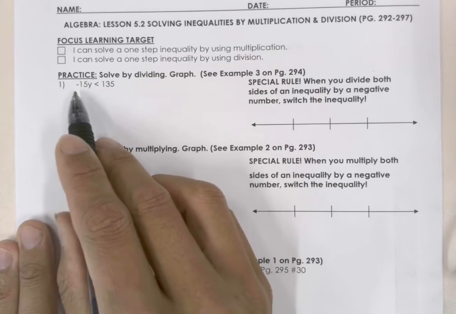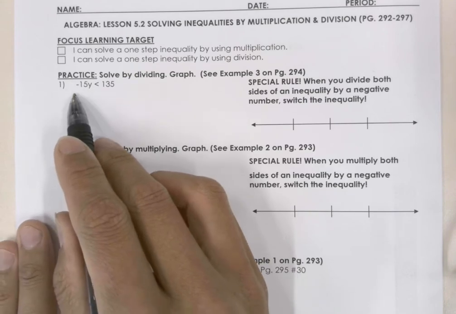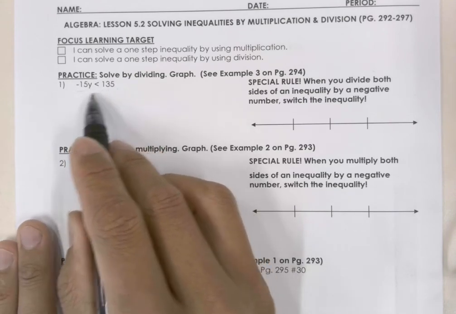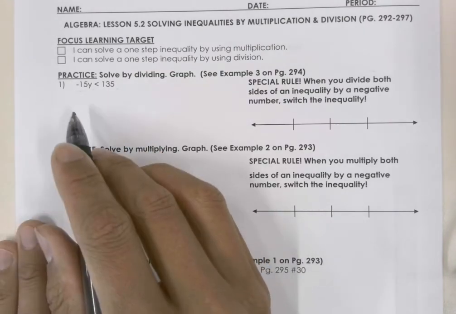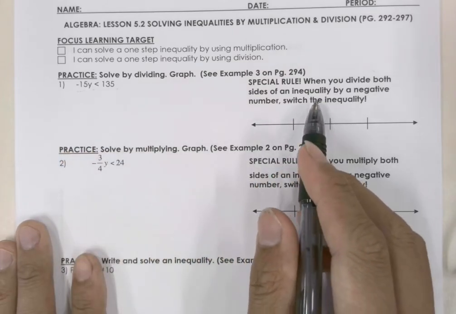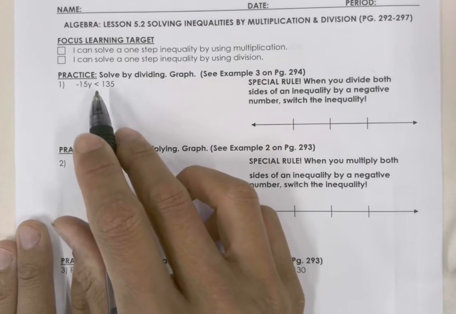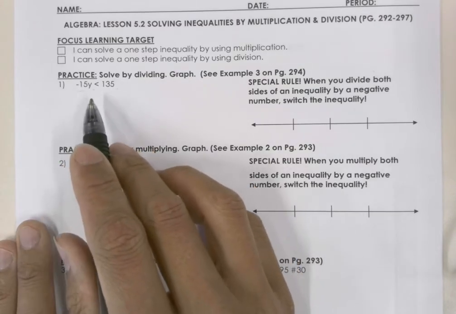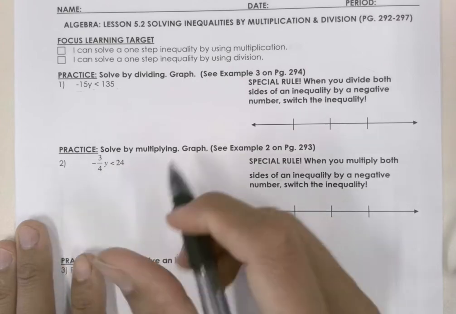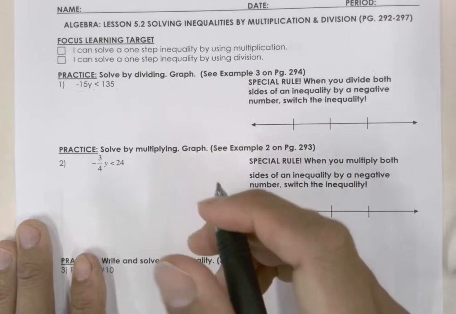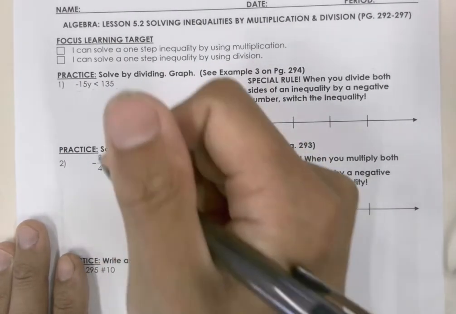However, if the coefficient is negative, and we are dividing both sides of the inequality by a negative number, the inequality sign switches. So it's no longer less than, it will switch to greater than. That's our special rule. So let's go ahead and solve this problem here.